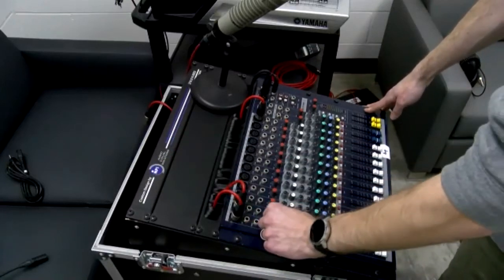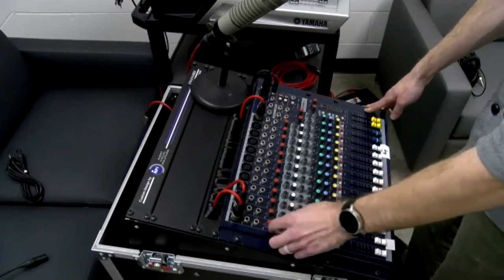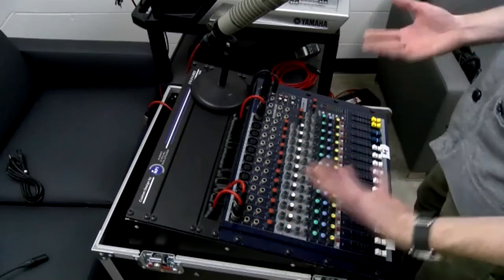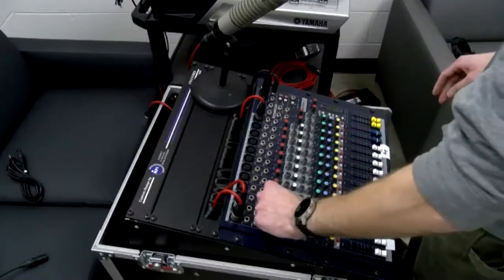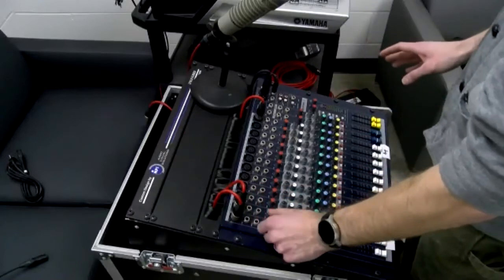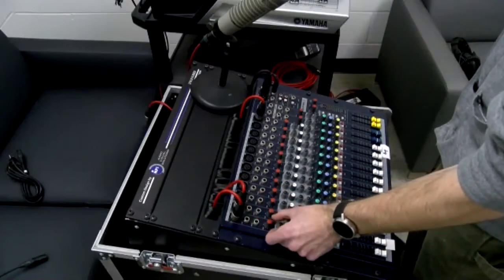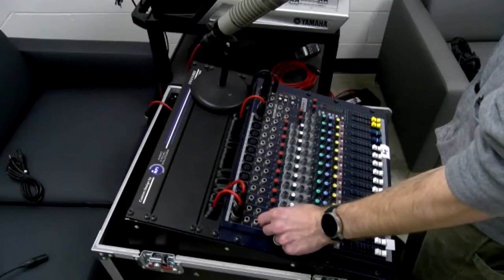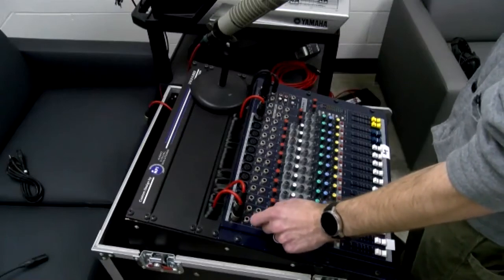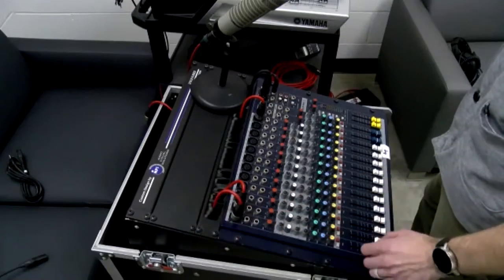Then you get to the gain. Sometimes on mixers it's called trim. For our purposes, they work exactly the same. They actually work slightly differently, but we don't need to get into that. This is what you want to use before you listen to anything.